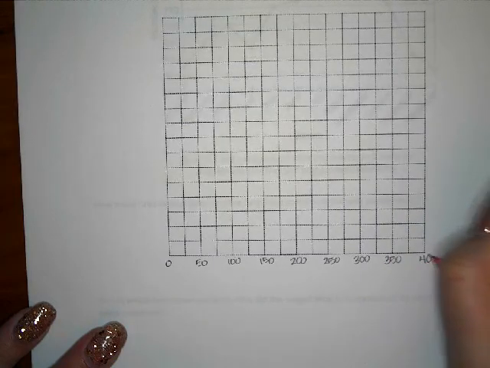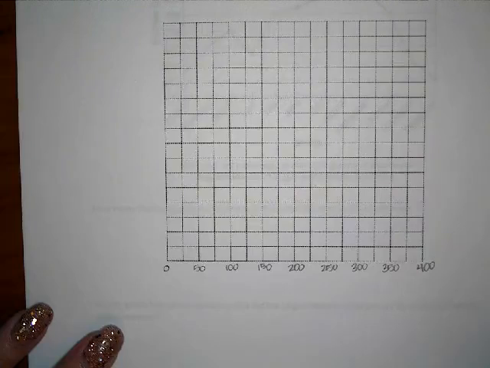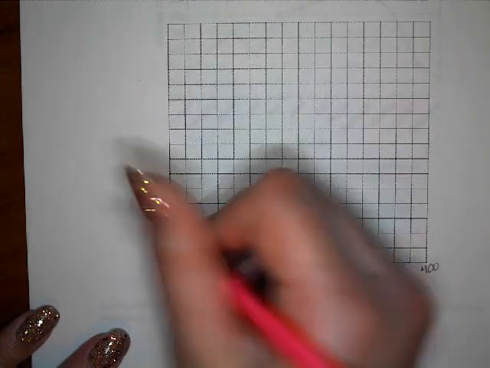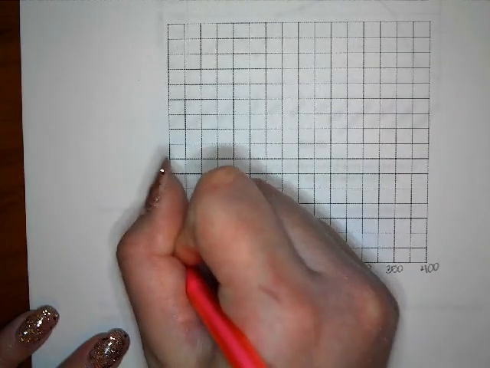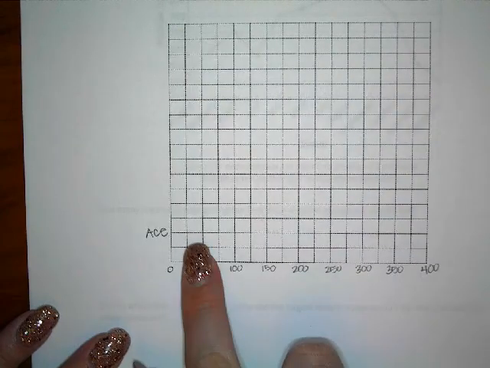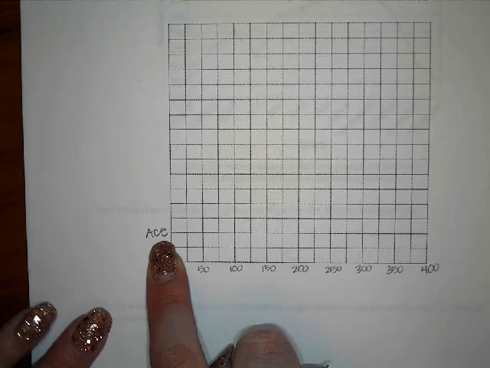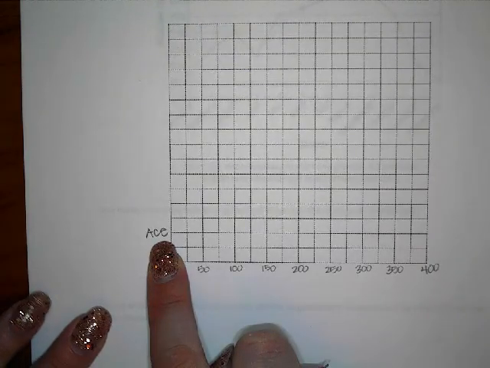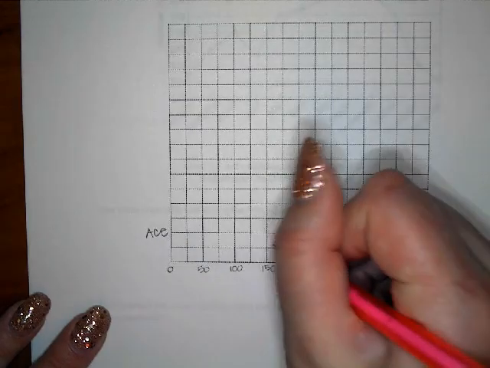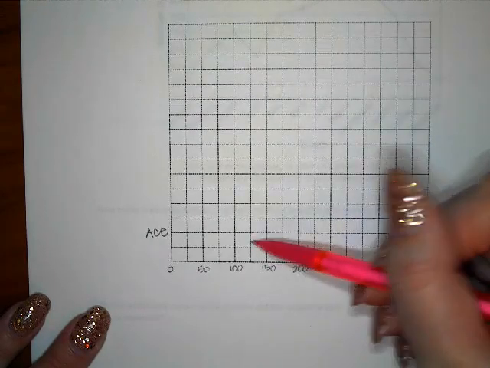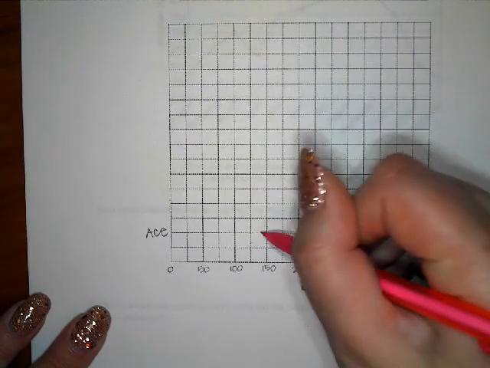All right. And then if you leave a space here, we're going to do 2 bars. We're going to do one for DVDs and one for TVs. So first we have the store is Ace. They had 140 DVD players and 65 TVs that they sold. So 140 for DVDs. If this is 120, this is 125, this is 150. So 140 would be about here.